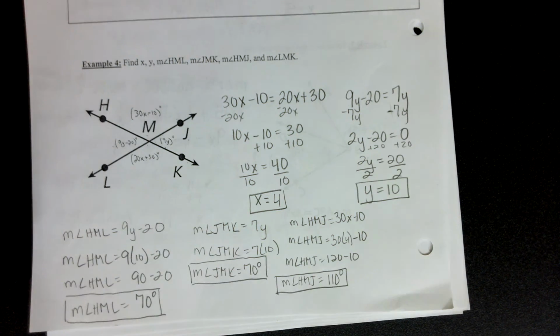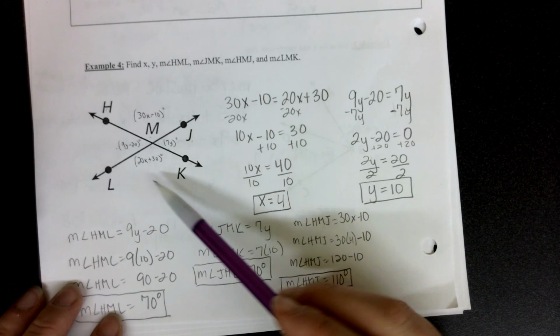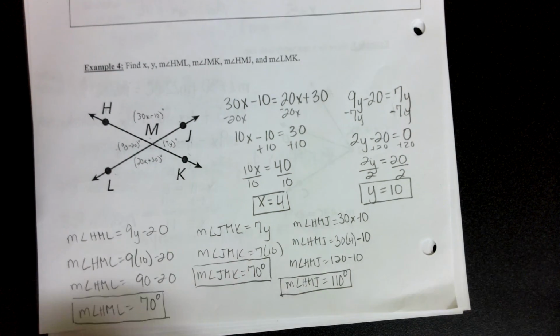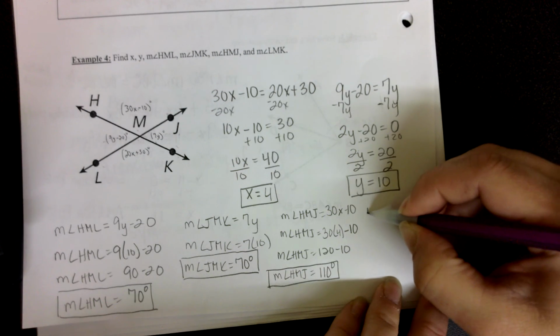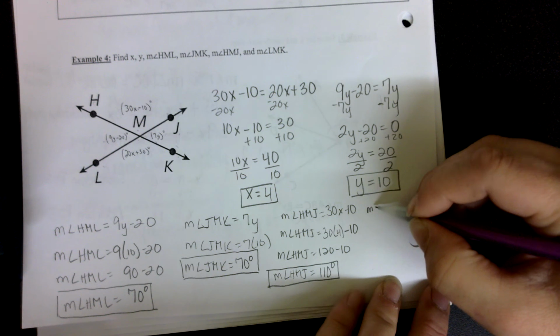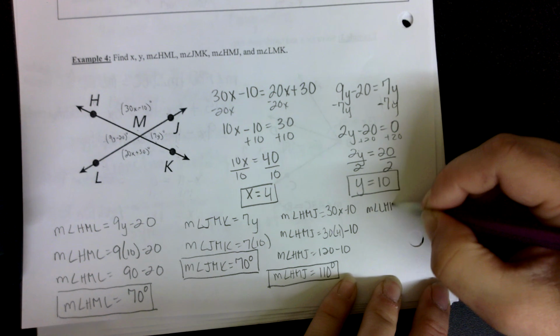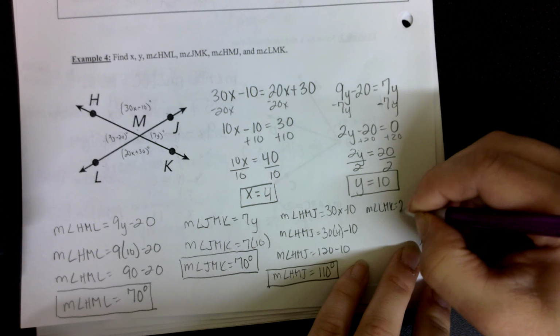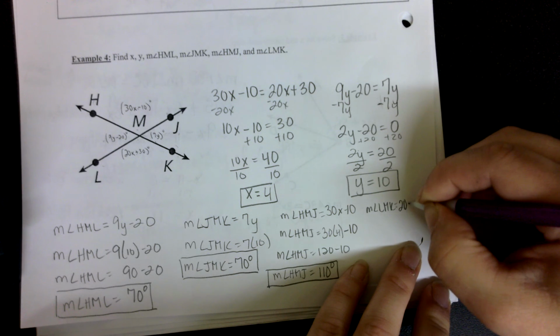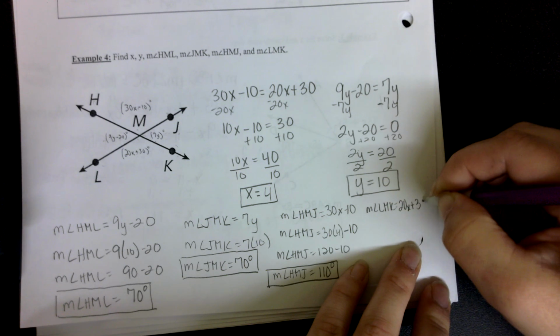And then the last part, LMK. It should equal 110, but we'll do it out just to make sure. LMK equals 20x plus 30.